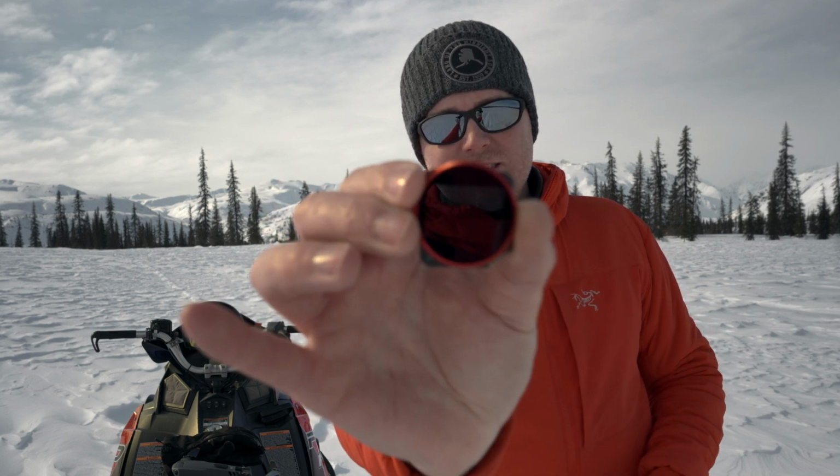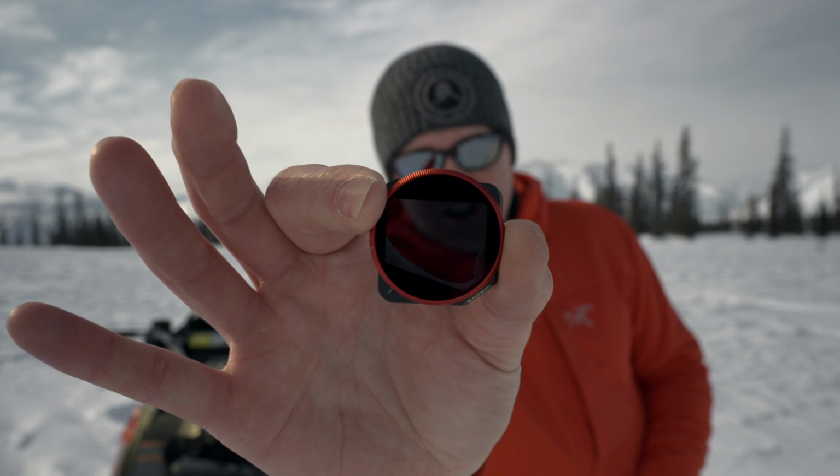But basically, if you can see this here, it darkens everything around it. It's not that you can't see through it, you can, but it definitely darkens it. And so we want an ND filter to be able to lower our shutter speed and to keep our shutter speed where we need to be at 2 times whatever our frame rate is. That's where ND filters come in. And that's why I love variable ND filters, because it gives you a fair amount of leeway without having to change filters out quite a bit.